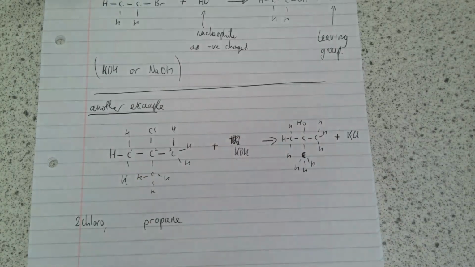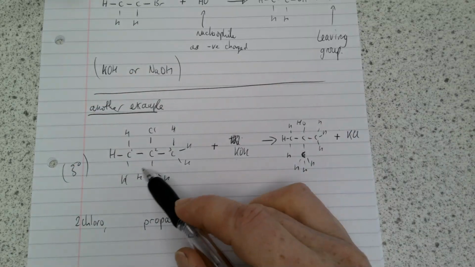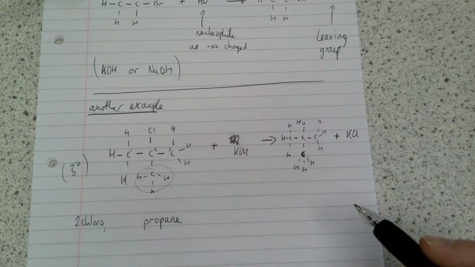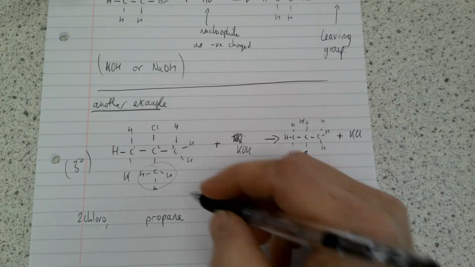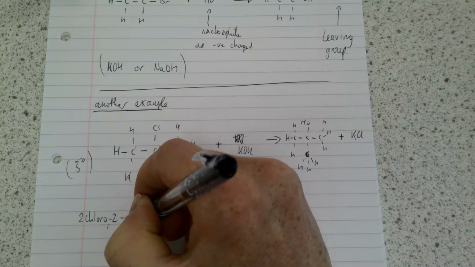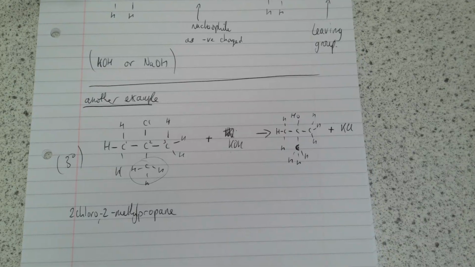But this is a tertiary halogenoalkane, isn't it? So it's 2-chloro. What's this? Help her out, folks. 2-methyl. 2-chloro-2-methylpropane. Let's refresh from what we did a little while ago.